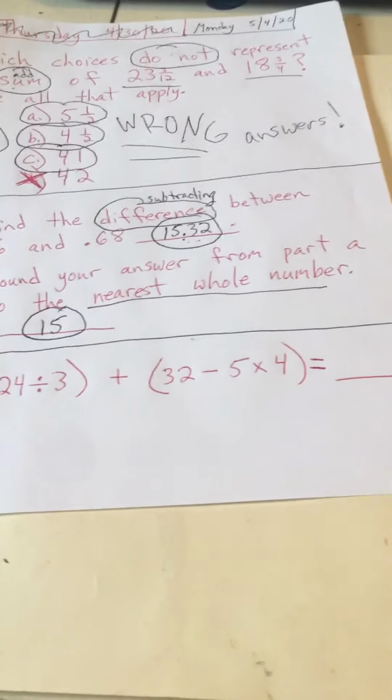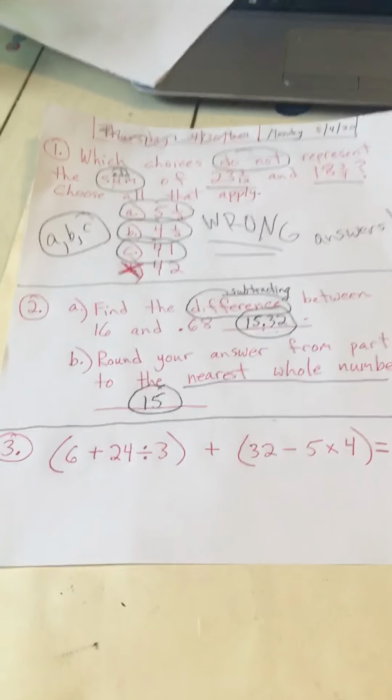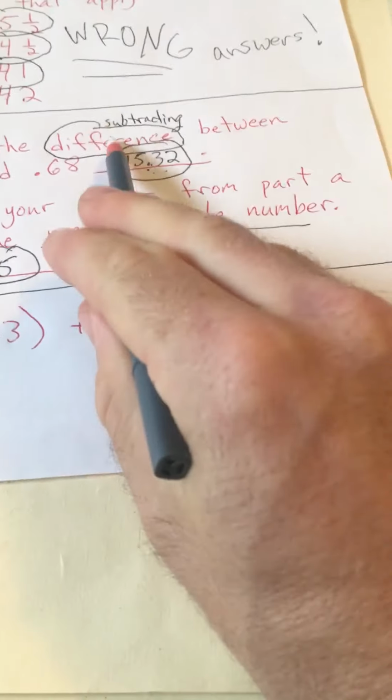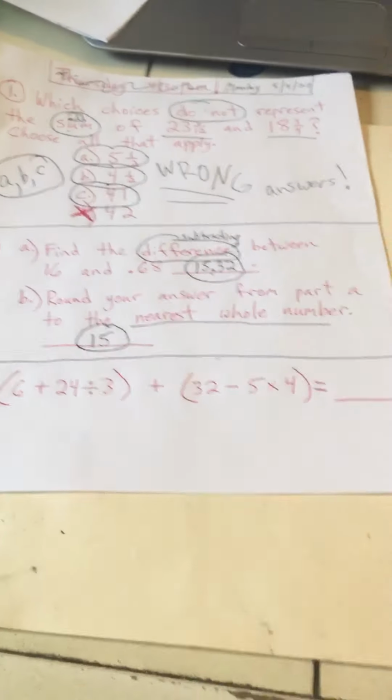Okay, give yourself some snaps if you got that. Nice job. That was pretty tricky. You need to know this word's difference is subtraction.